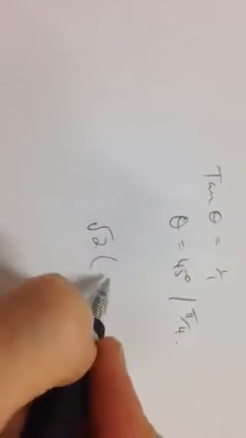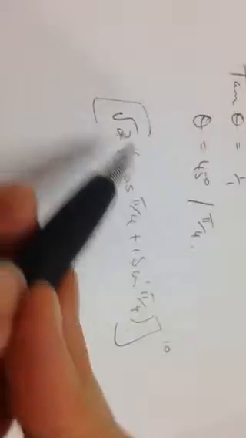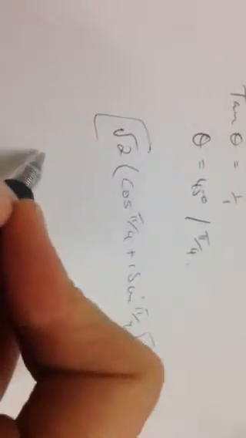Now, using this information, we can put it into polar form. So it's root 2 times the cos of pi over 4 plus i sine pi over 4. This is it in polar form. And that's z, I need to put z to the power of 10. Using my rules of indices, if I have two things to the same power, I can separate that out.